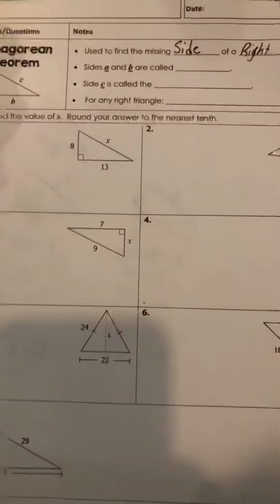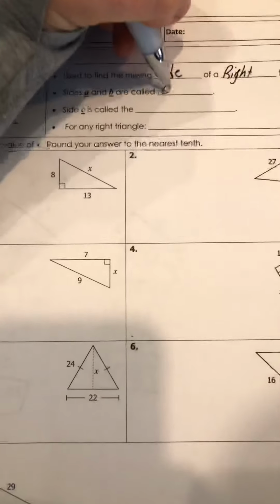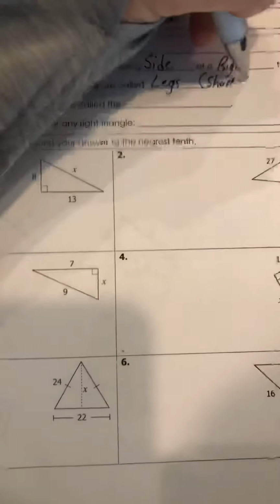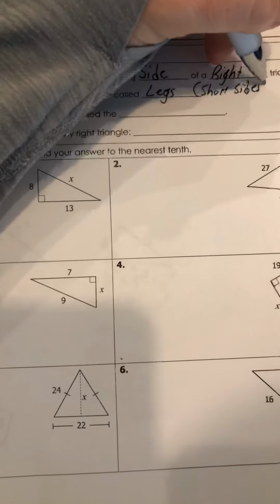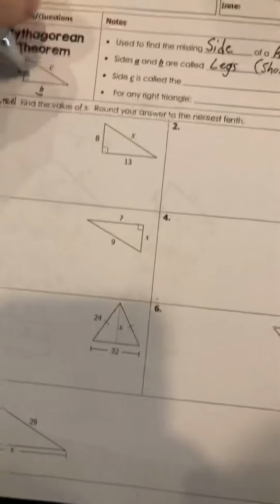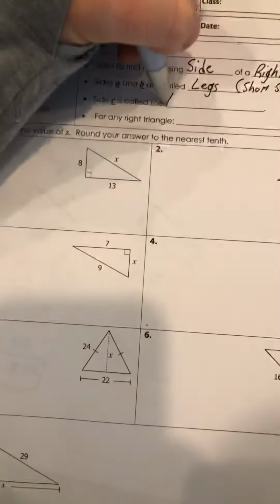All right, sides A and B are called the legs. They're the short sides. And side C, always across from the right angle, is the hypotenuse.